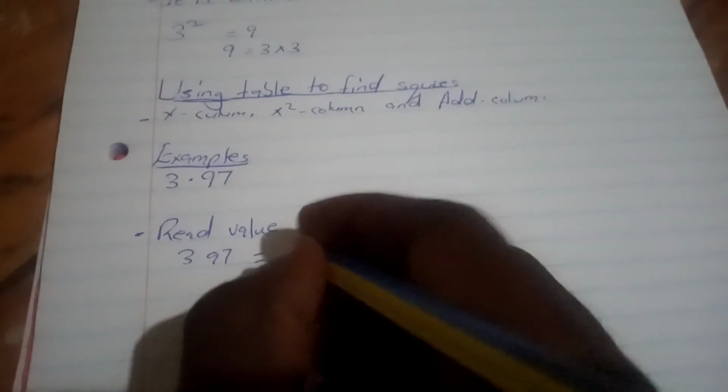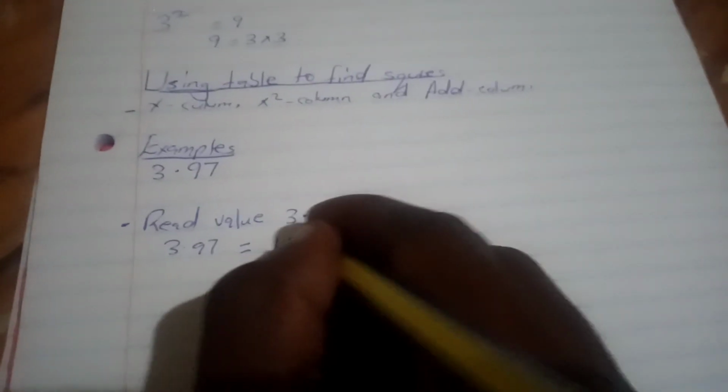Then you go to the x squared column along the row of 3.9, to the column of 7, where it intersects the 3.9 row in the x column, and that value is the square of 3.97, which is 15.761, in the table.